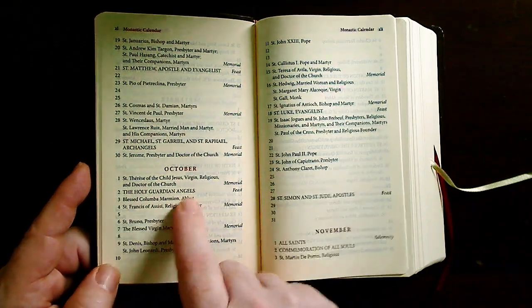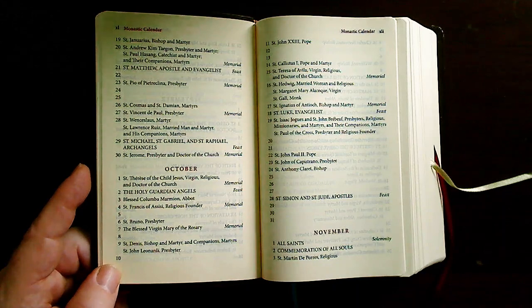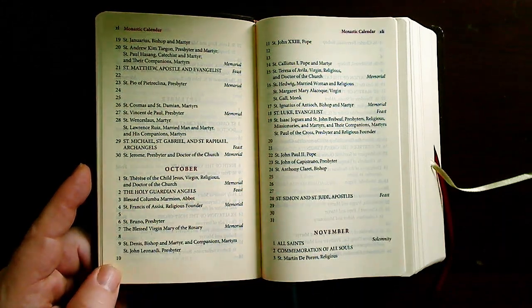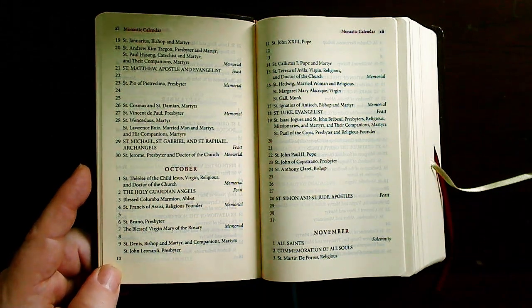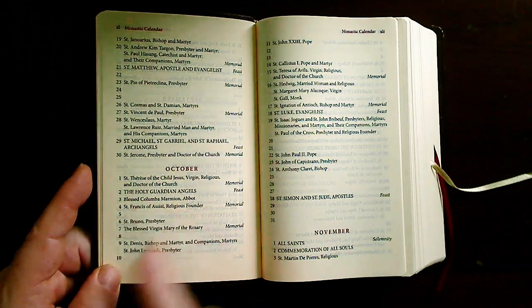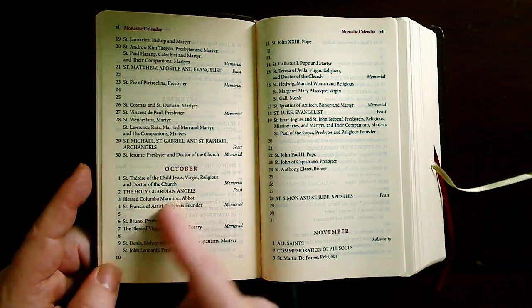For the 2nd, there's a feast called the Holy Guardian Angels. For the 3rd, there's a feast of Blessed Columba Marmion, Abbot. He was an English Benedictine. For the 4th, there's St. Francis of Assisi, a religious founder, and so on.